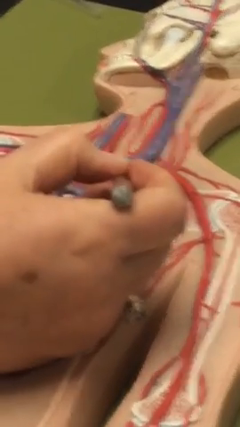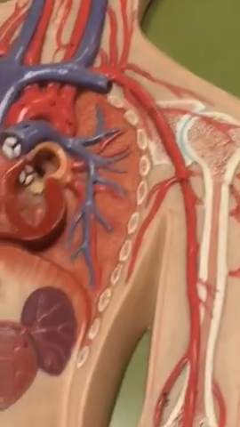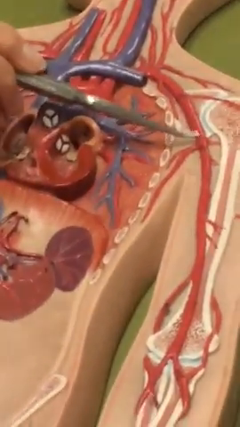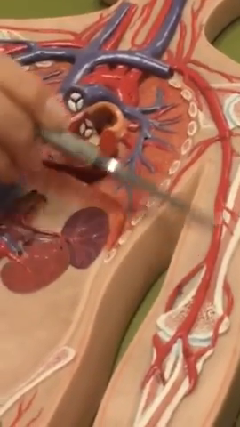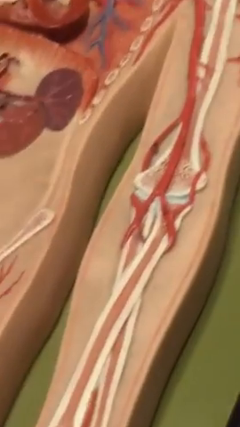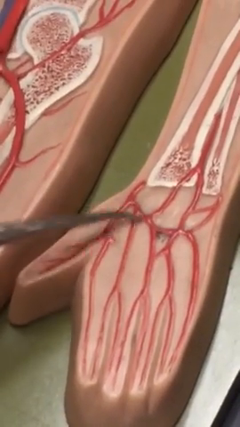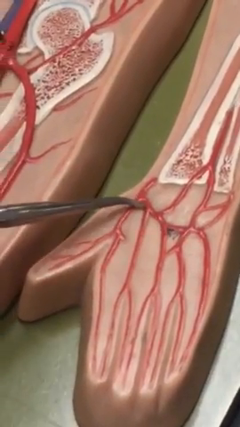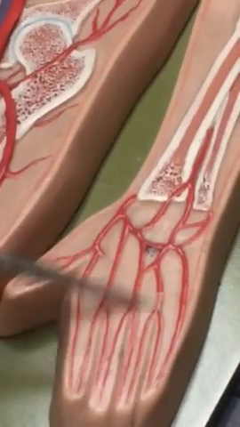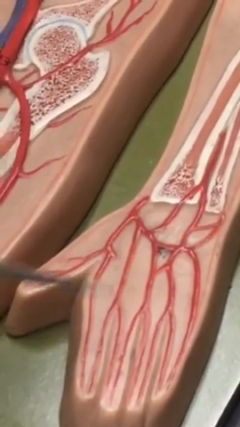Left subclavian. So it's the third one, and it ends right there. Okay. Left axillary, brachial, and then I wouldn't do radial and ulnar. That's the one that's twisted, because it's standing the other way. But they do give rise to the deep palmar arch. Okay, and then it also gives rise to more digital arteries.